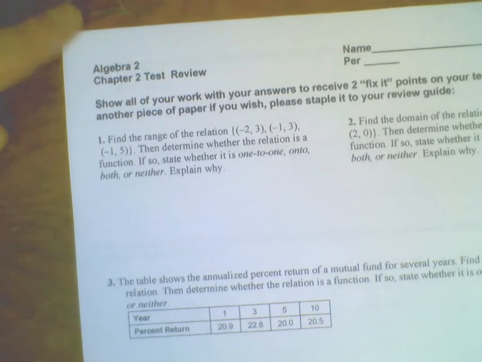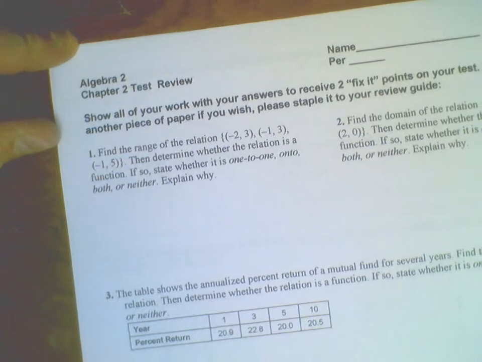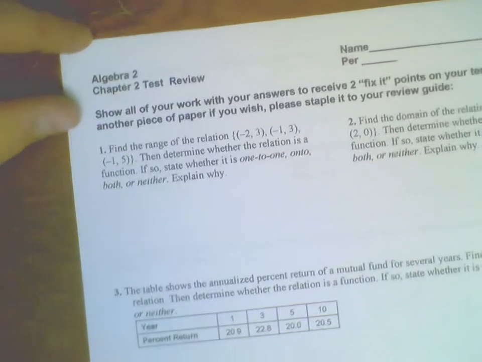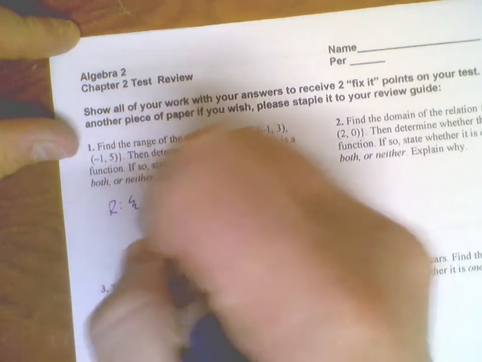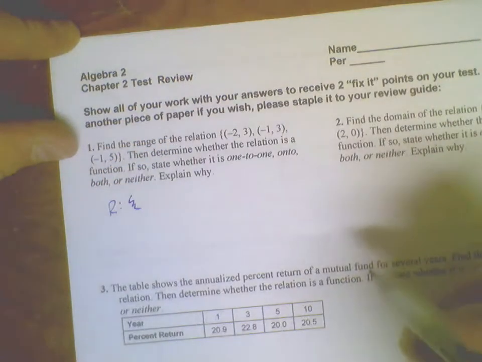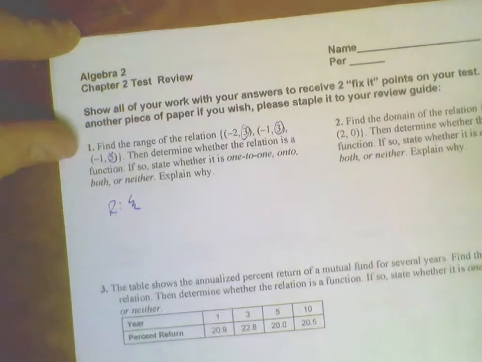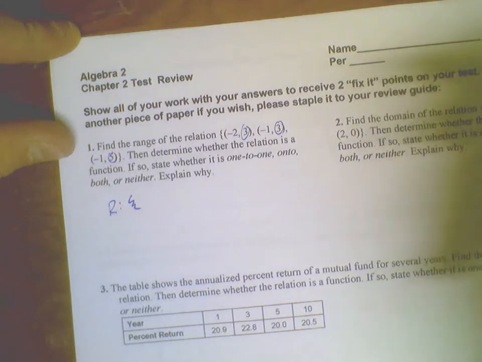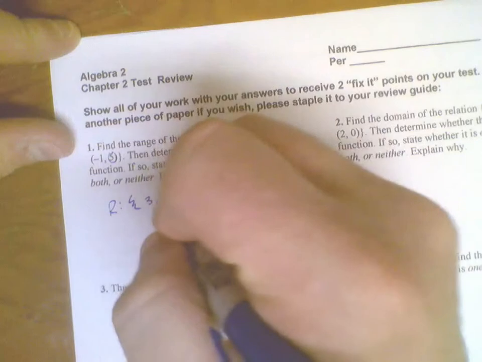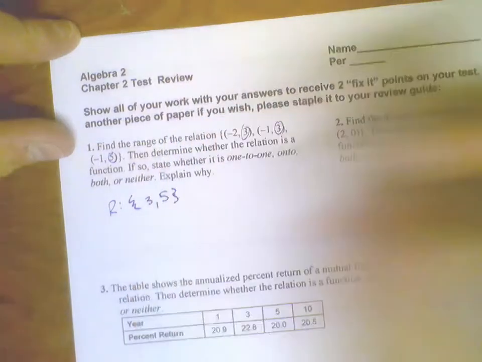So find the range of the relation. I didn't want both of them, I just said range. I think on the review guide I sent you that I did both of them, but I just want the range. So remember, the range is the y values. Write capital R with the curly bracket, and I'm looking for y values right there. I have a repeat of the 3. Remember, we don't write repeats, but we do write these in numerical order, least to greatest.